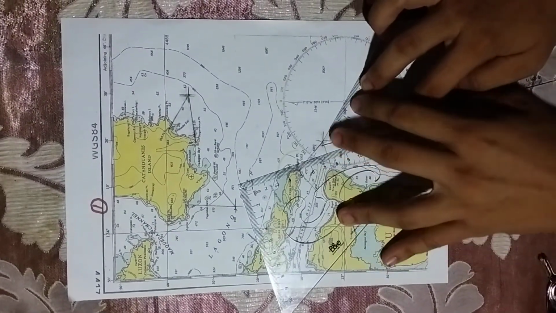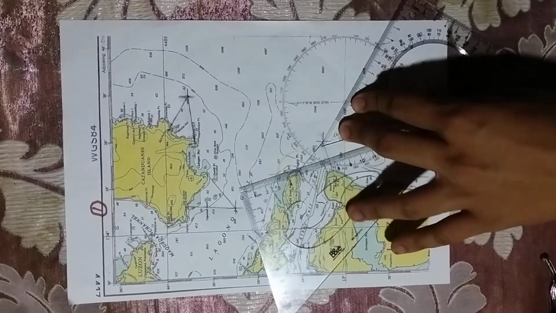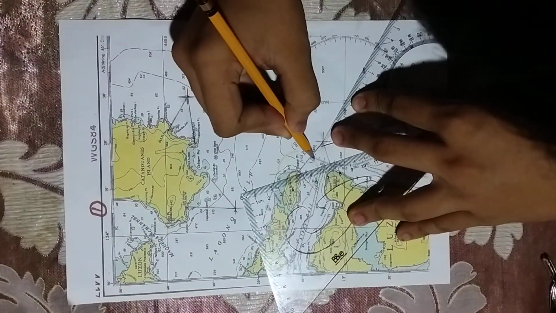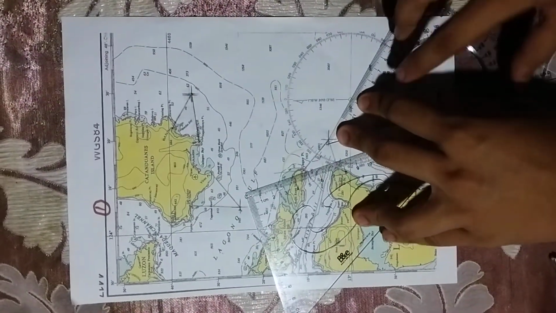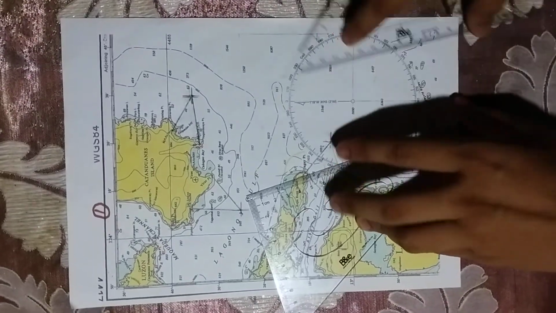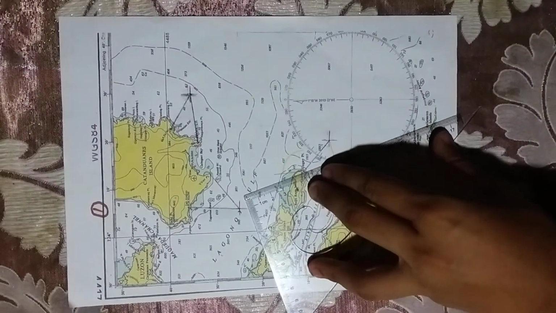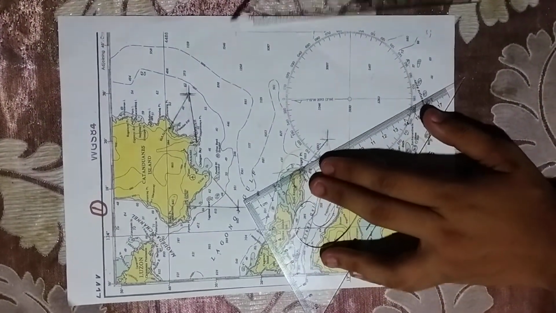Kalapadan point is at 298 degrees. That's the bearing of Kalapadan Bay Lighthouse.